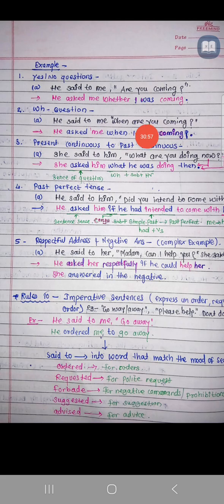Because "are you coming" changes to "you", because he asked about me. Do you understand? He asked about me, so that is the reason I use it here. And "I was coming", because the sentence of direct speech is in the present continuous tense, and the sense changes the tense into the past continuous tense. Next, present continuous to past continuous.